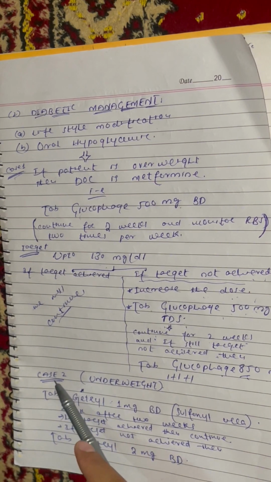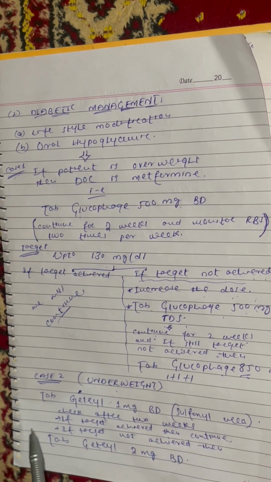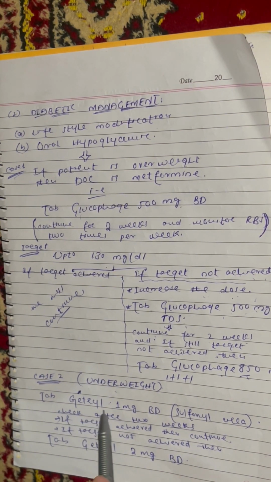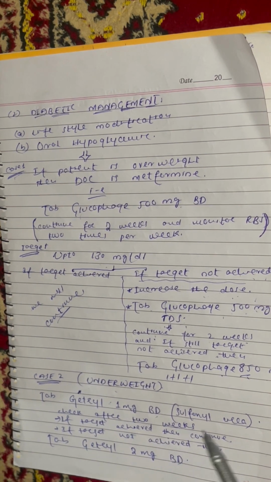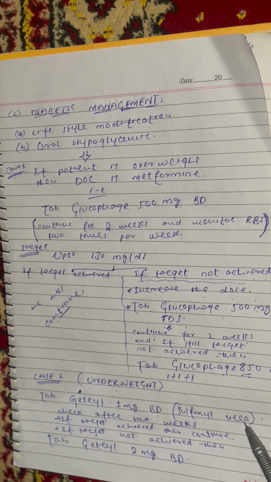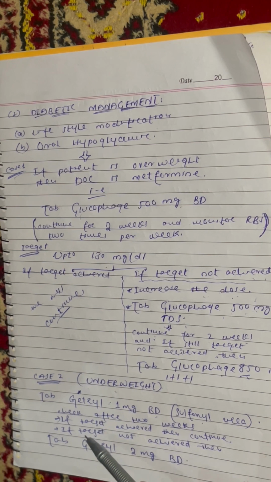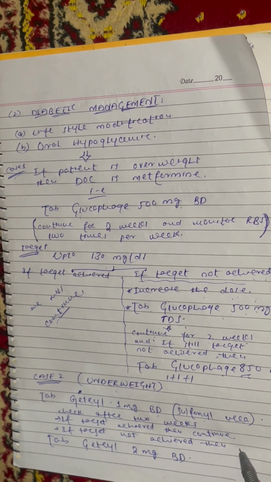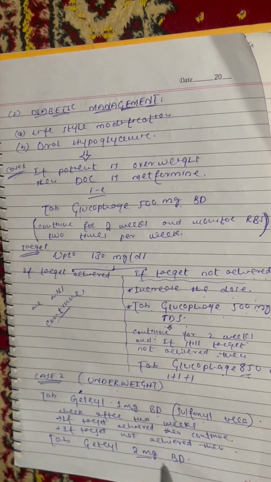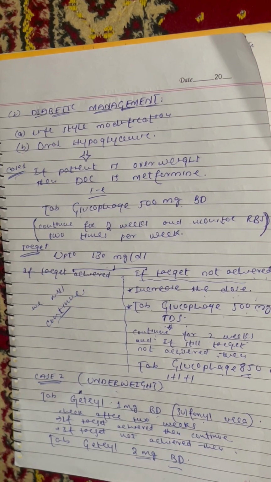Now, in case 2, if the patient is underweight, then we will write tab Getryl 1 milligram BD, which is basically a sulfonylurea, right? And we will check after 2 weeks. If the target is achieved, then we will continue with this. And if the target is not achieved, then we will write tab Getryl 2 milligram BD. The maximum dose for Getryl is 3 milligram, right? Sorry, 8 milligram.